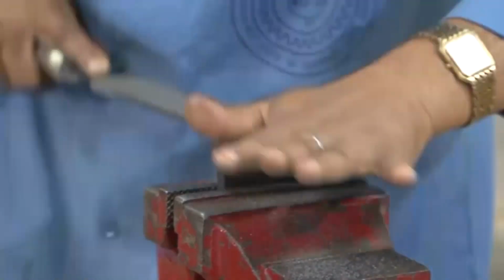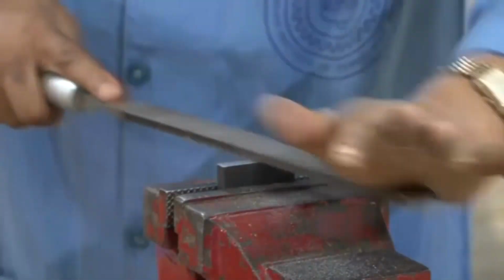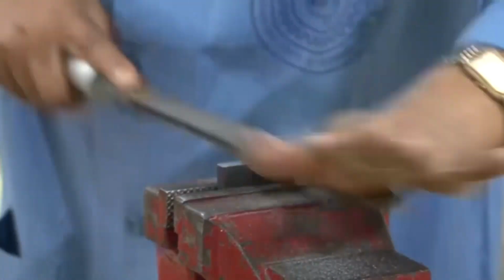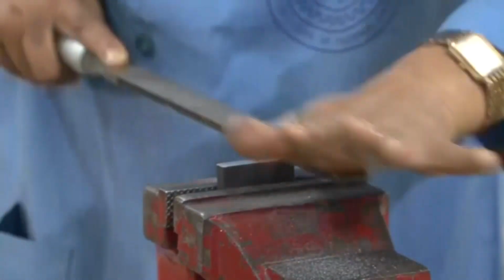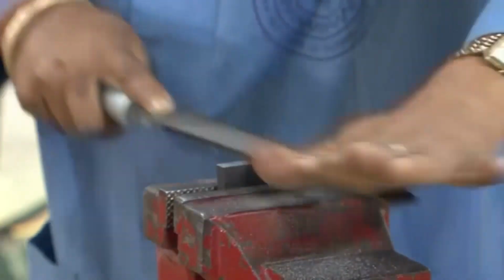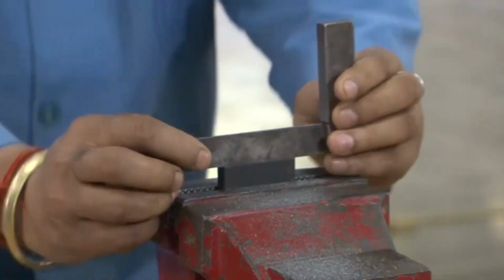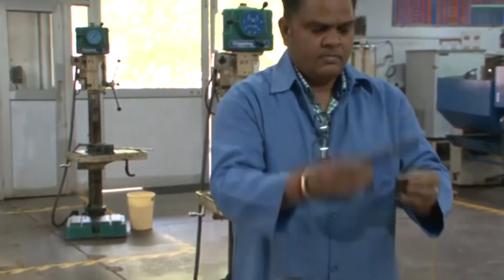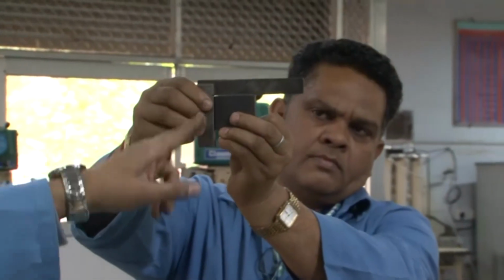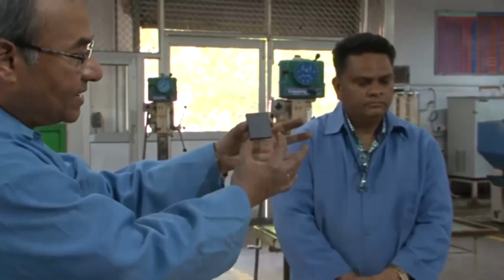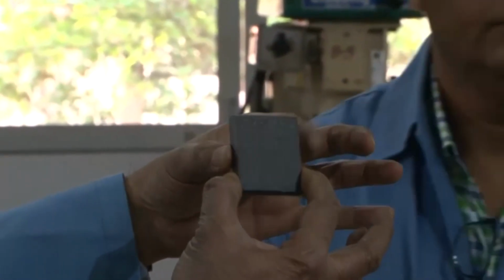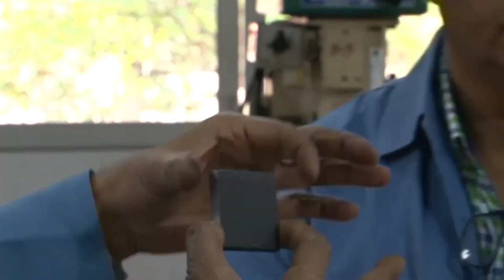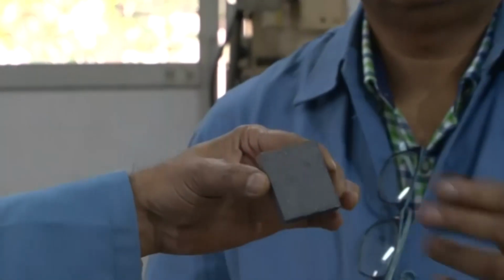This is the rough file, and this is the fine file. While doing so, you have to also have two checks. One, that this is horizontal, then you have to make sure that this is vertical. Those two surfaces are vertical, this surface and this surface, and then you have to also make sure that this dimension is maintained. This dimension is given by the drawing. So, this dimension has to be maintained, otherwise if you file more, this dimension will be less than given in the drawing. So, it will be useless.